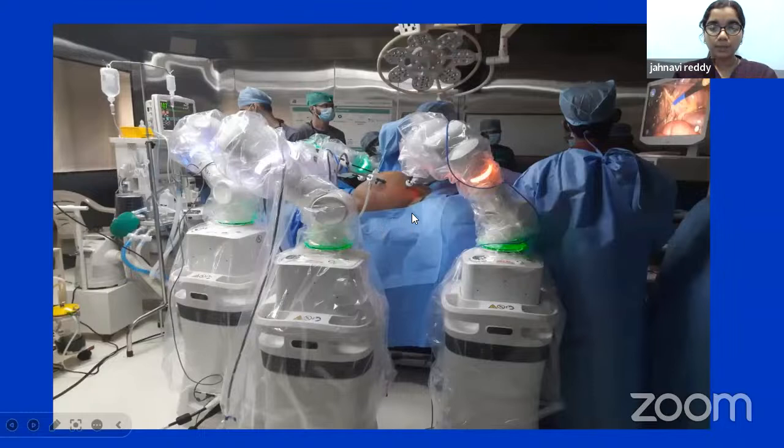Here you can see that the patient has been given a steep head-down position of 30 to 45 degrees, and carbon dioxide is insufflated into the abdomen. So it is very challenging to maintain the hemodynamics of the patient throughout the surgery.